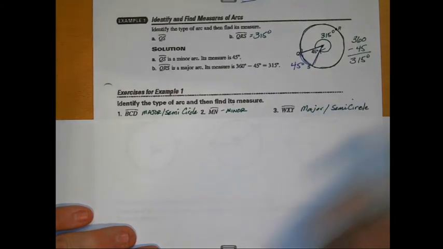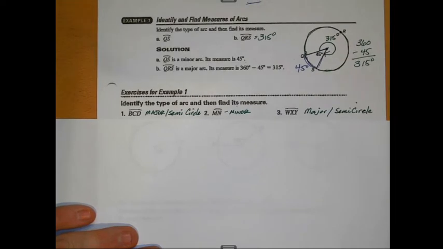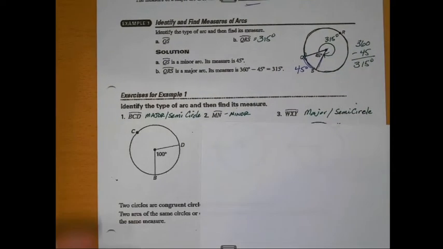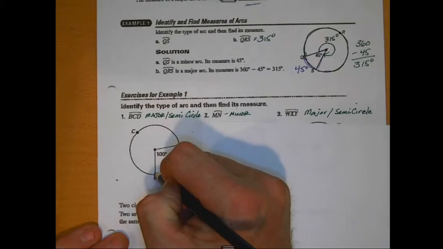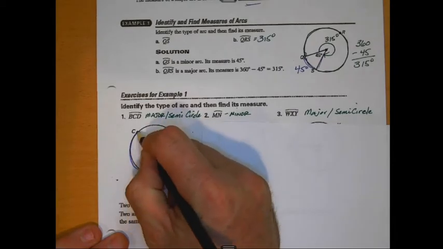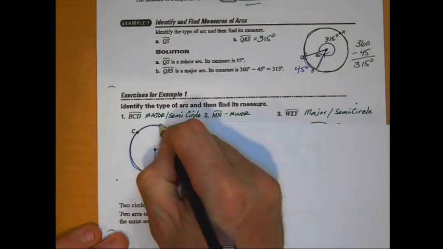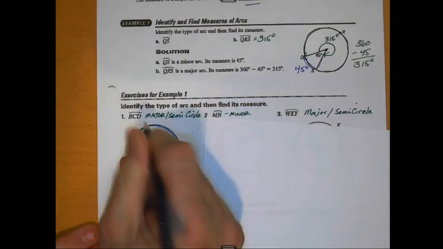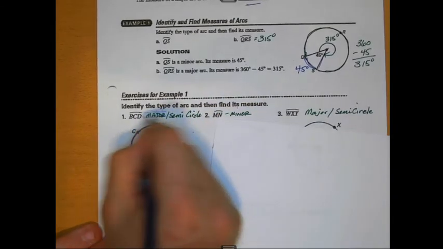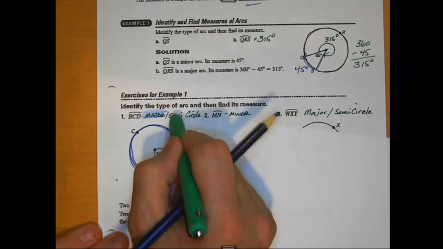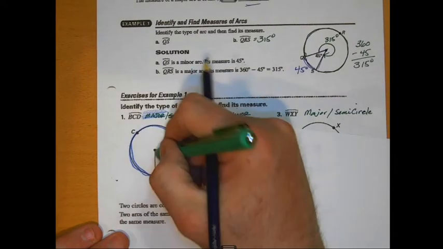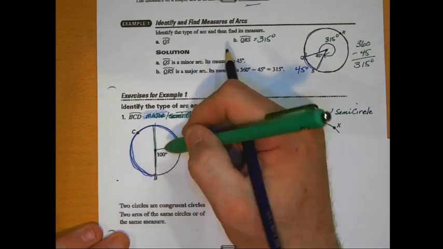So I would need the pictures to help me out. Let's take a look at the first one. Is that a major arc or a minor arc? Well, I need to know where B to C to D is. B around, hit C, and around to D. I think that looks like a major arc because it goes past 180. And how do I know it goes past? Because there's the semicircle right there.